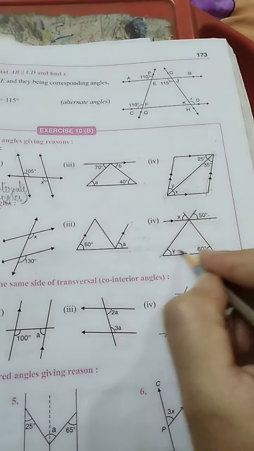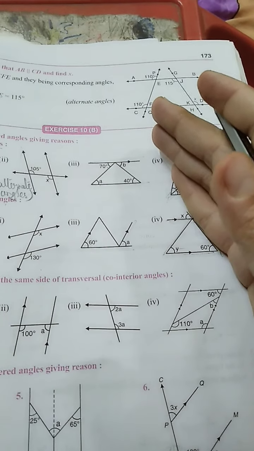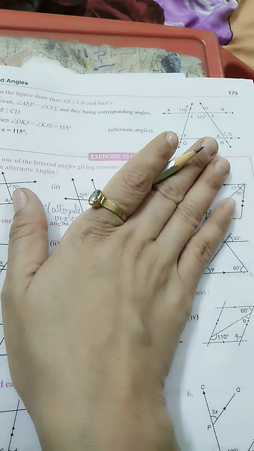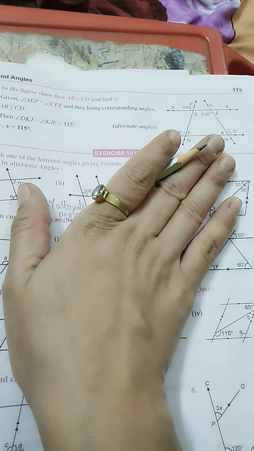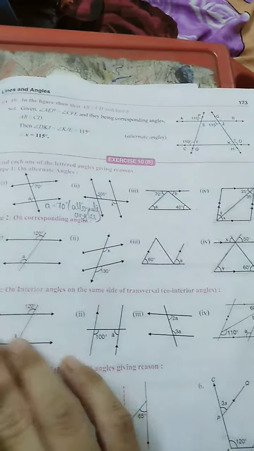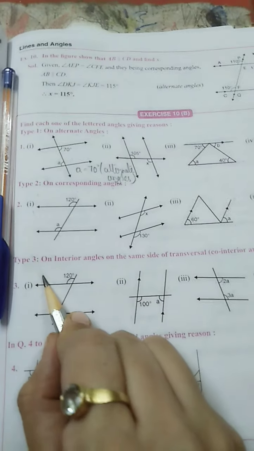Why? Because these two are parallel and this is the transversal. So you can clearly see x equal to 60 because they are corresponding angles, and if we see like this, then y and 50 are corresponding angles, so they are equal. So you will write y equal to 50 and in bracket you will write the reason, corresponding angles. Okay.